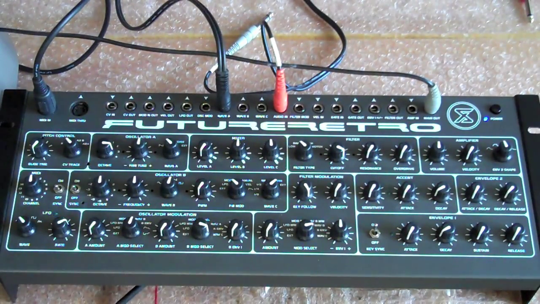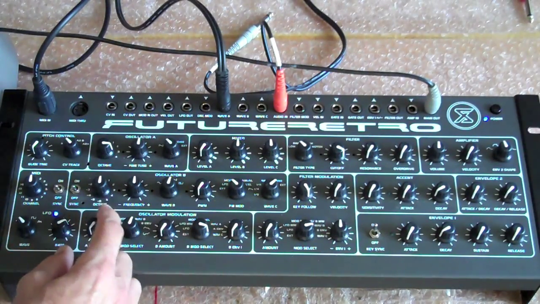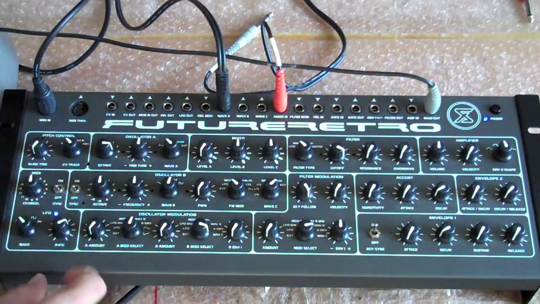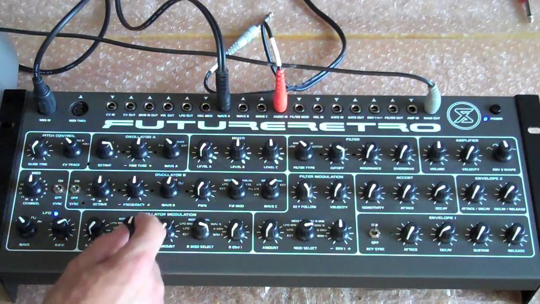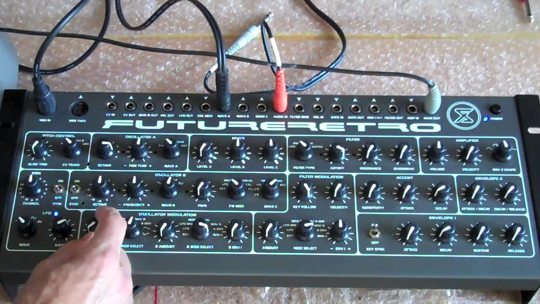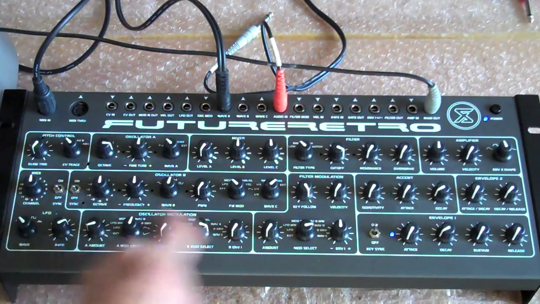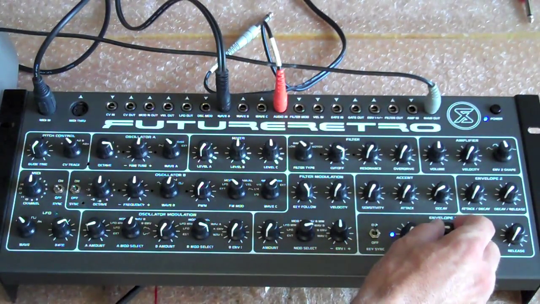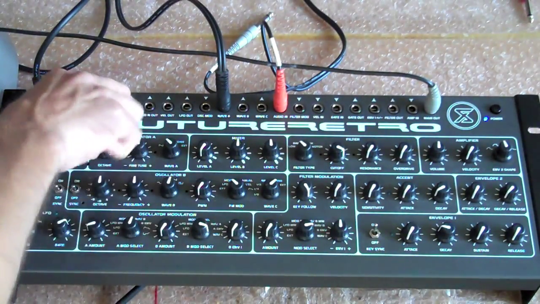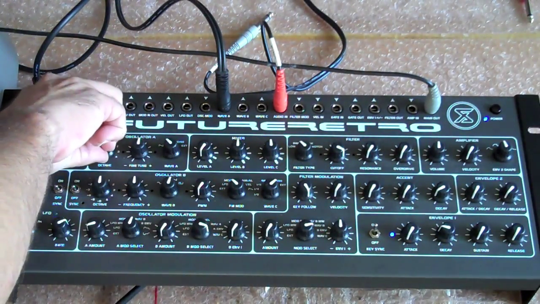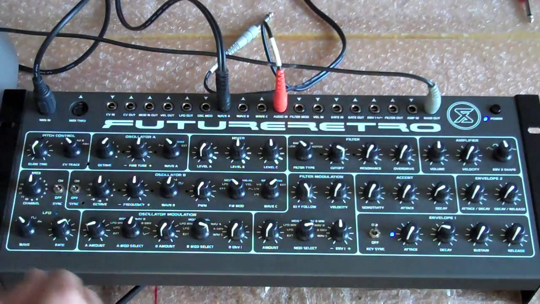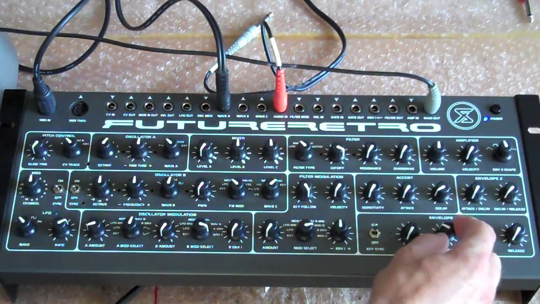Now let's say we want waveform A to be a little bit more complicated than just our simple sawtooth waveform, so let's add a little bit of modulation from oscillator B to oscillator A. We can change the octave of oscillator A, and we can adjust the decay time, make it last a little longer.